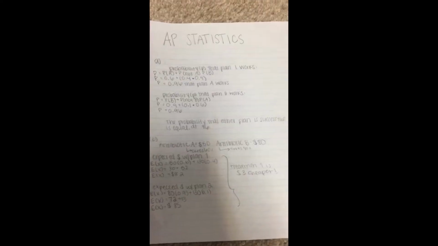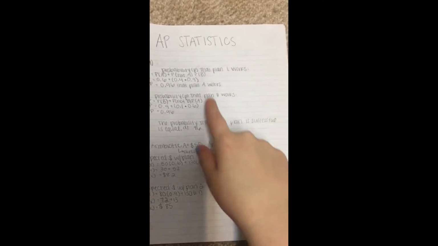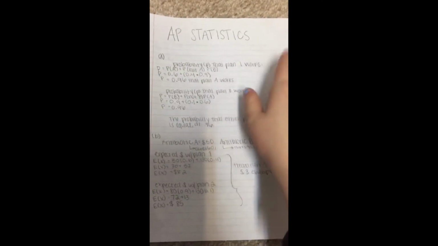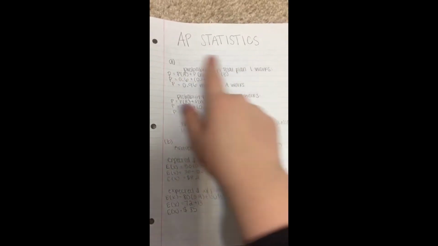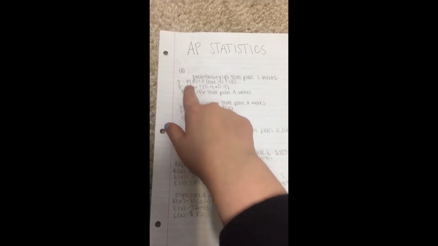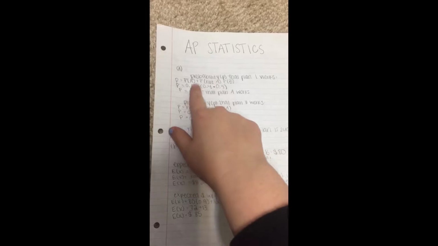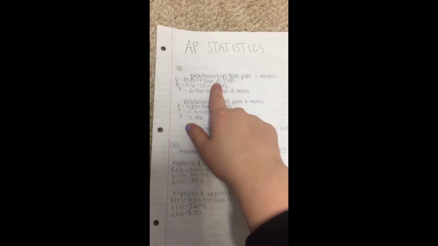Part A of this question is asking us the probability that this certain child's ear infection will be cured, basically asking what's the probability for each plan. I have this all on this handy dandy reference sheet here. So I have written out the probability that plan 1 works, and then all the math that I have. The probability that plan 1 works is the probability of antibiotic A plus the probability of not antibiotic A times the probability of antibiotic B.